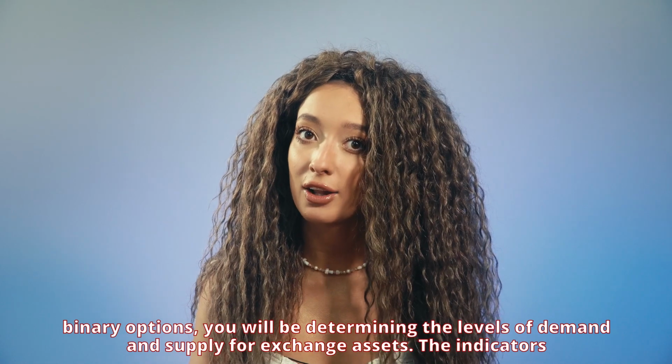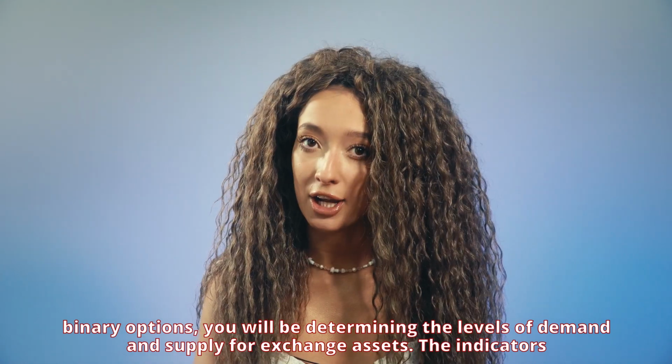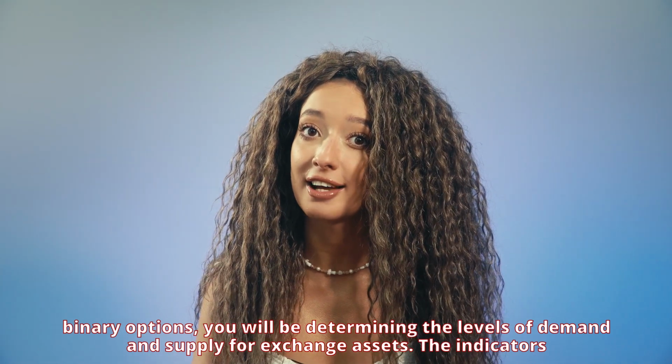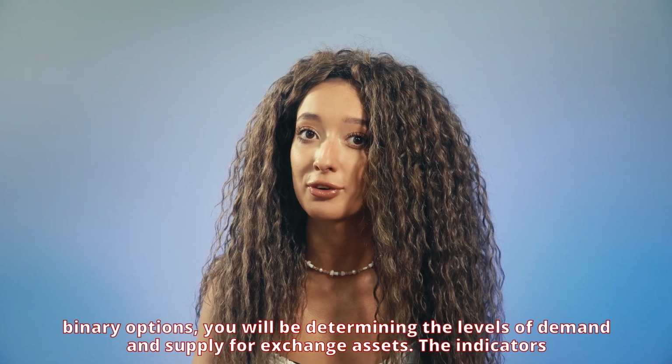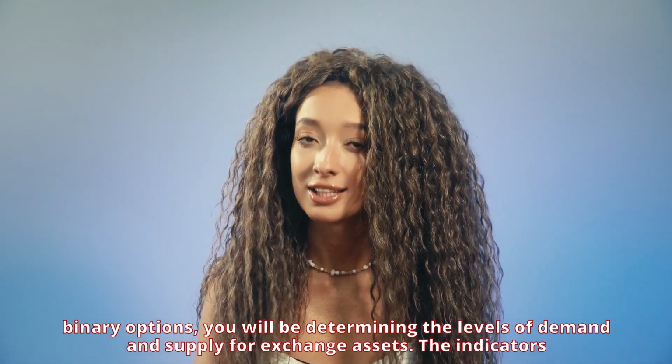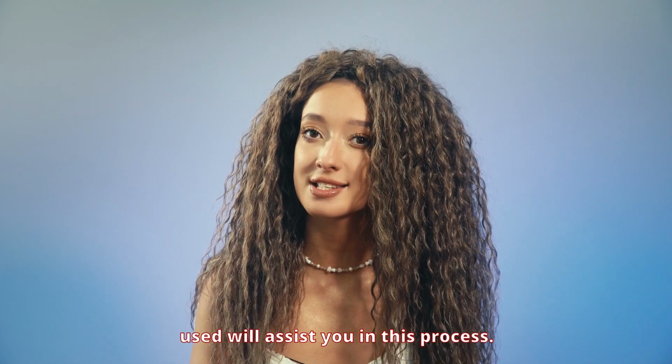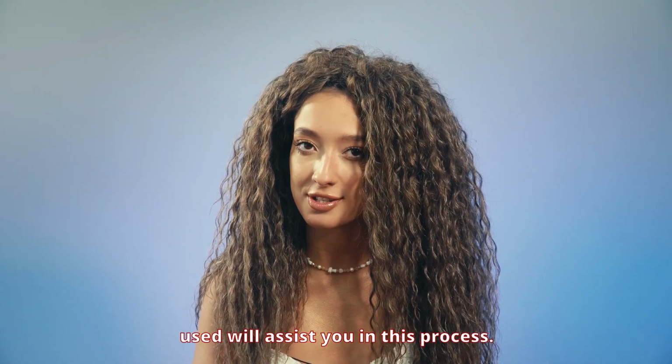By purchasing call and put binary options, you will be determining the levels of demand and supply for the exchange assets. The indicators used will assist you in this process.